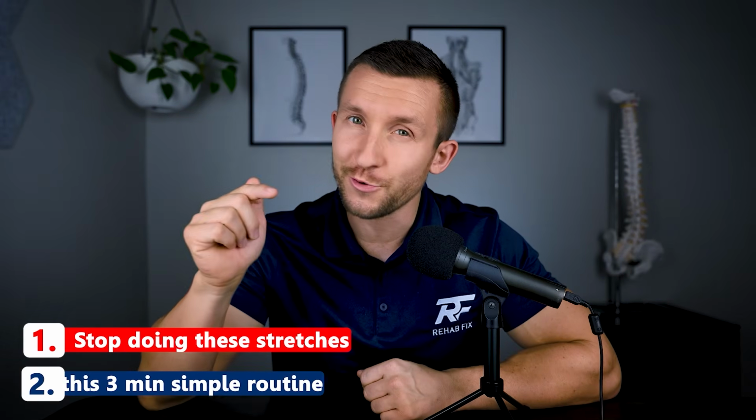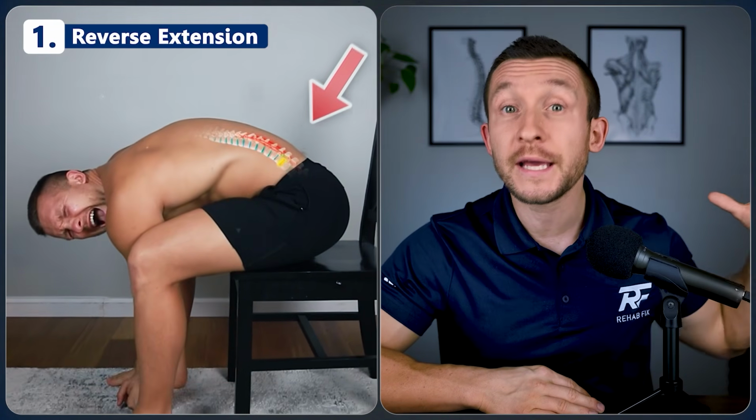Step 2, do this simple 3-minute routine. Grab a chair, rest your upper body on the chair, scoot your knees a few feet back. Now push your hips forward and down towards the floor as to put your low back in an arched or extended position. Remember, we know that your back being in a rounded position increases disc pressure, increases your sciatica.